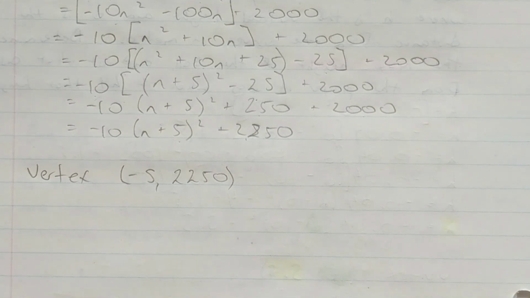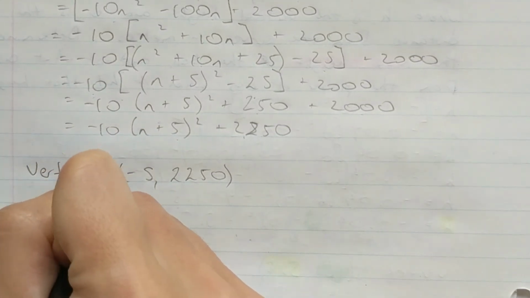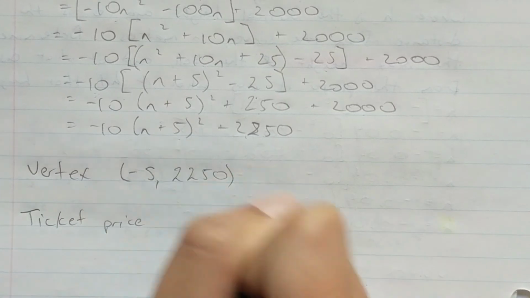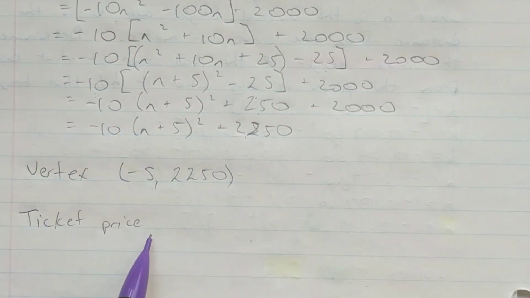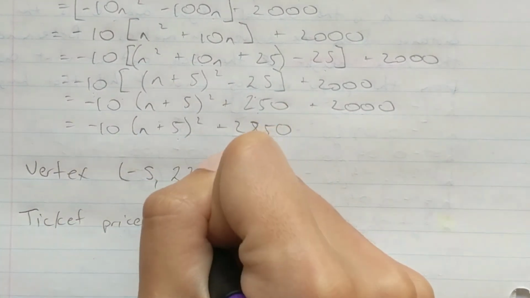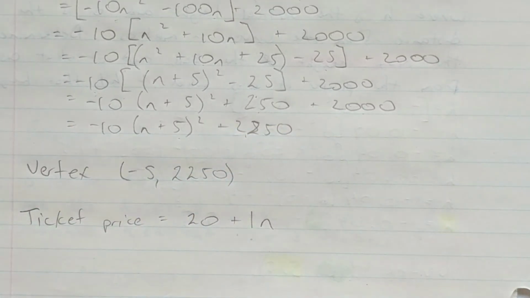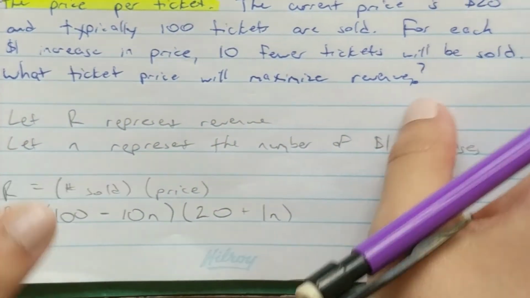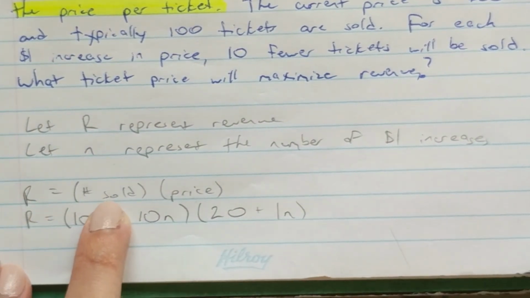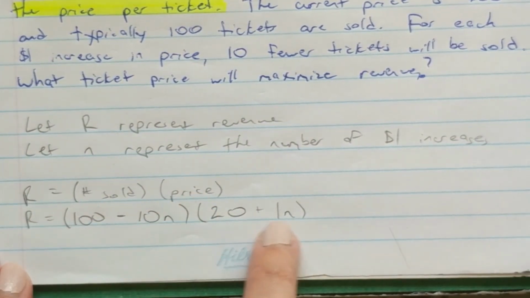So our new ticket price, okay, we had said that the formula for ticket price was going to be $20 plus 1 times n. Okay, that was exactly what we had written when we started off deriving this formula. Revenue is the number sold times the price. Price was 20 plus 1n. So let's go back to that ticket price. Ticket price is 20 plus 1n.